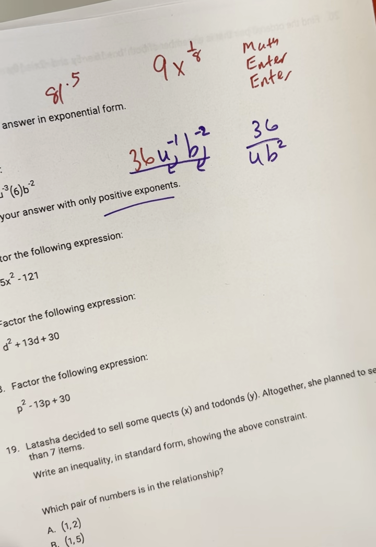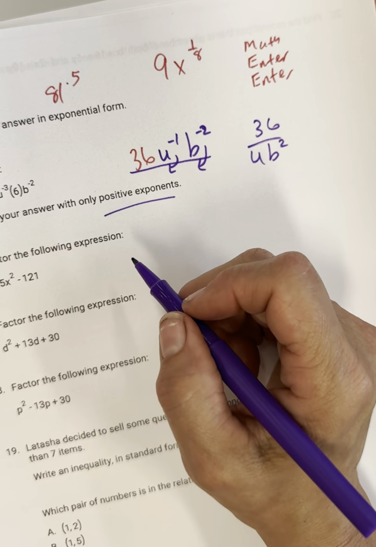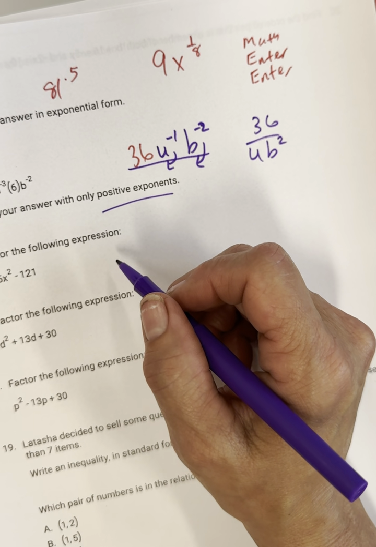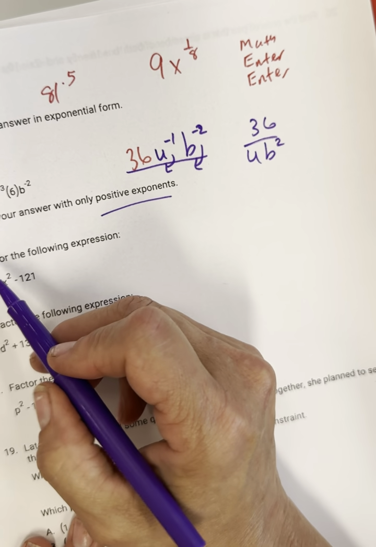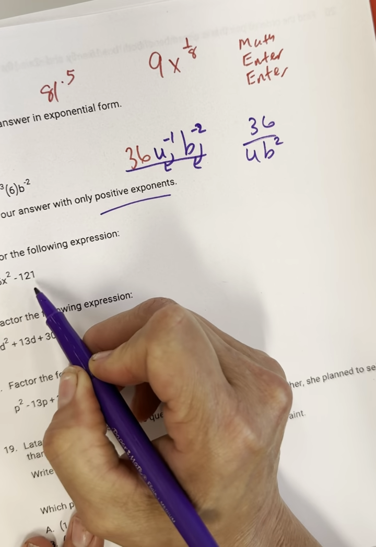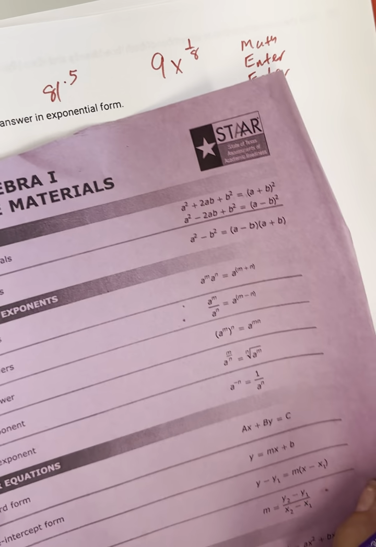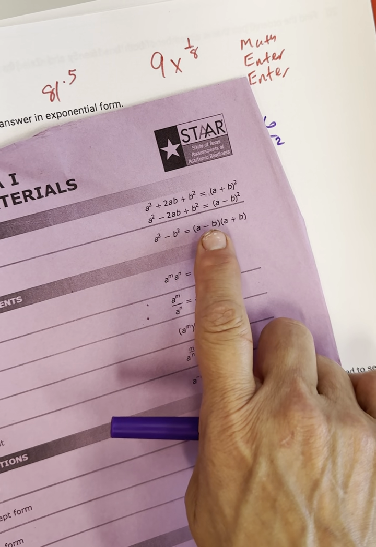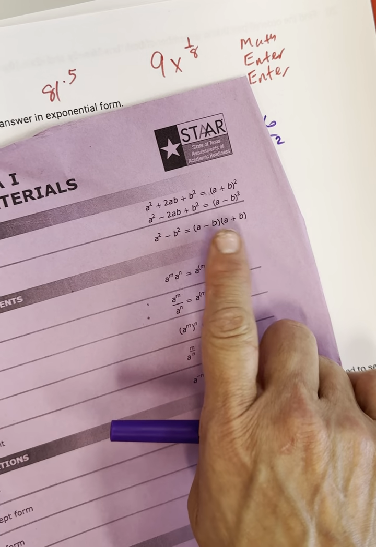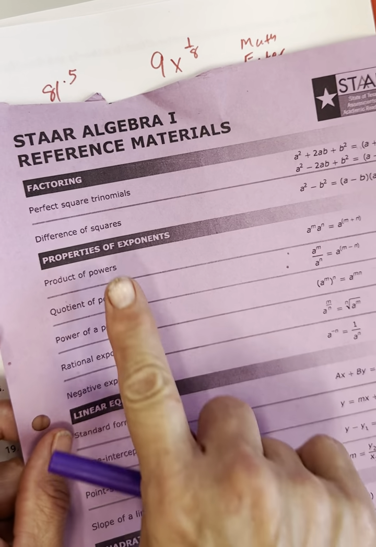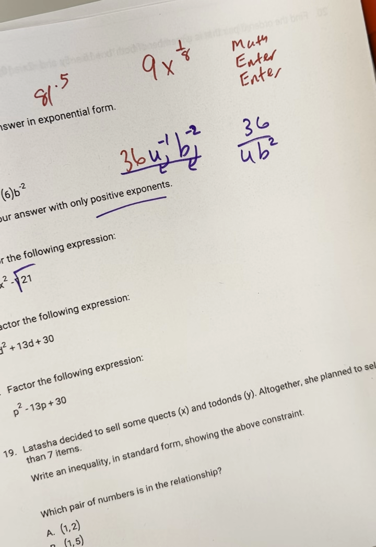Number 16, factor the following expression. So on your formula chart, this is the second formula, the difference of two squares. So you take the square root of each, and then you're going to have the plus and the minus, or the minus and plus, either way. And that's the difference of two squares. So if it's not subtraction, then you can't do it.